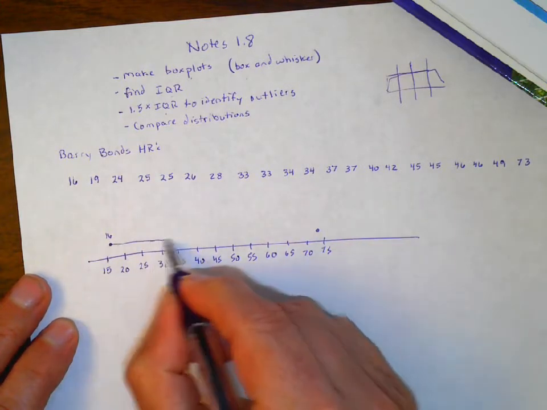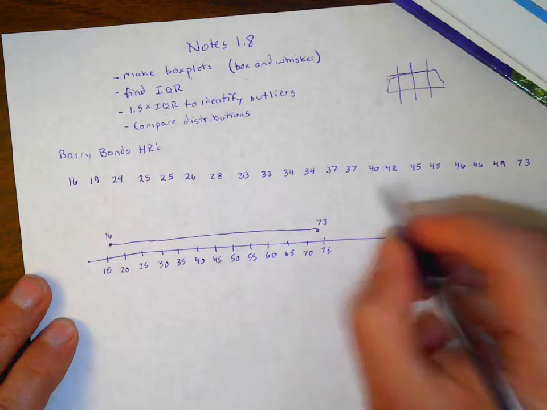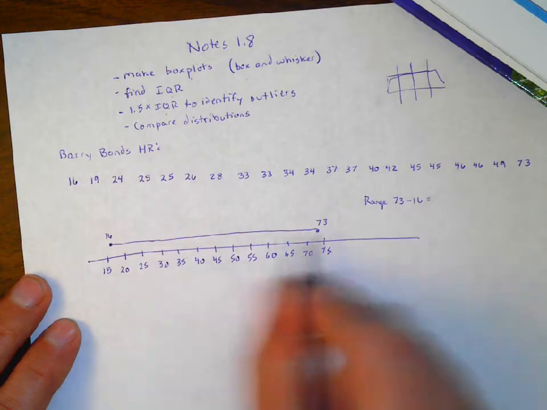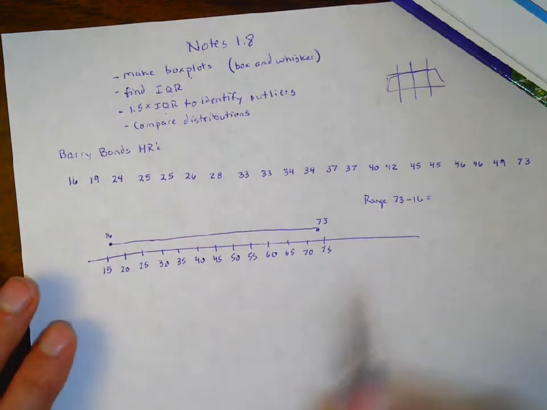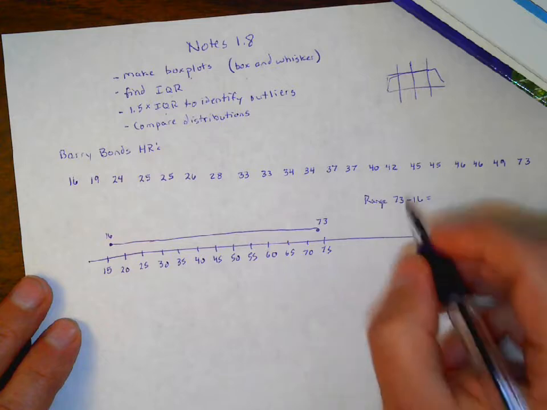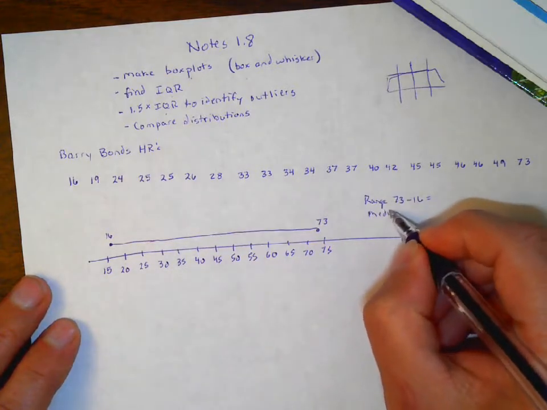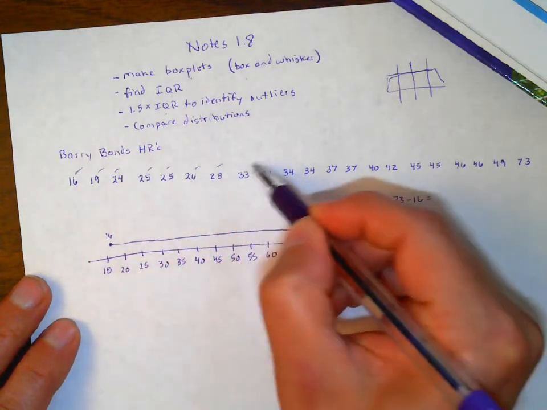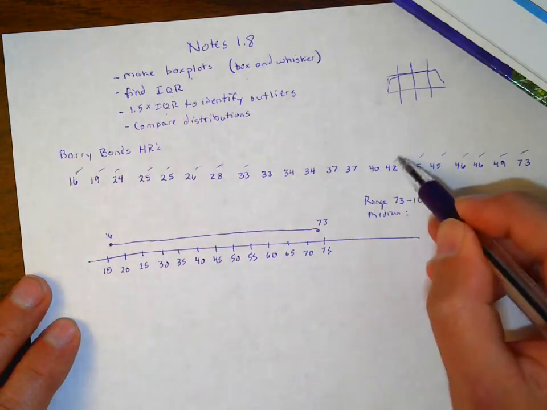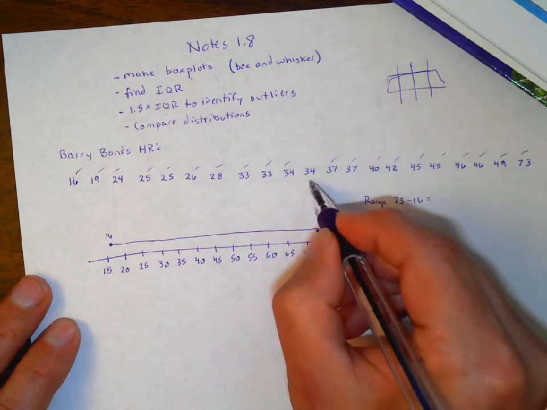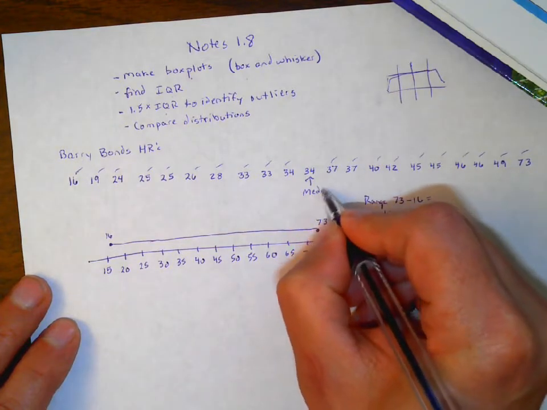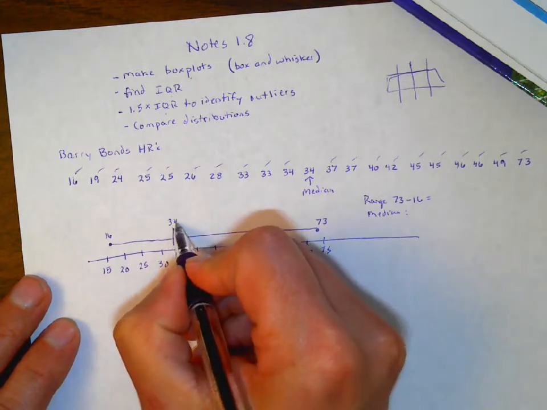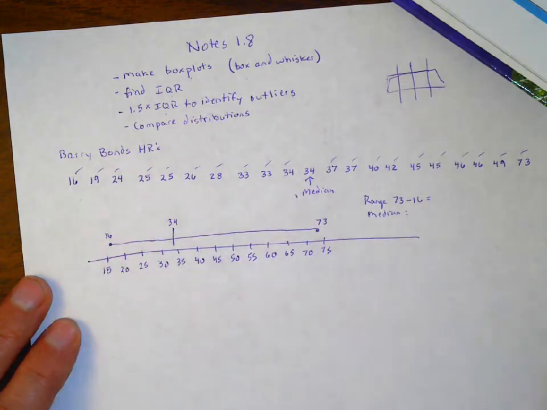So this line represents the range. We can take 73 minus 16, and that gives us our range. Now what we want to do with this data is find our median. Our median, remember, is the middle number. So I'm going to start marking them off. 1, 2, 3, 4, 5, 6, 7, 8. 1, 2, 3, 4, 5, 6, 7, 8. 1, 2. Looks like our median is right there at 34. I'm going to put a little line here. That's our median. Half our data is below, half our data is above.